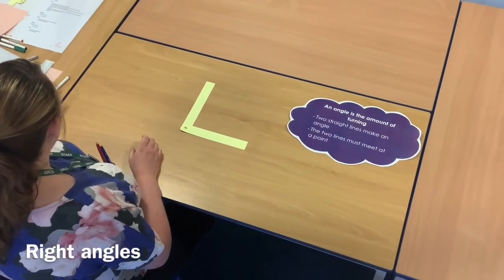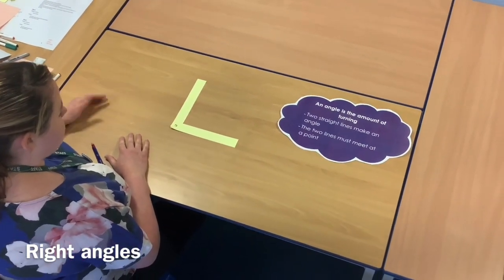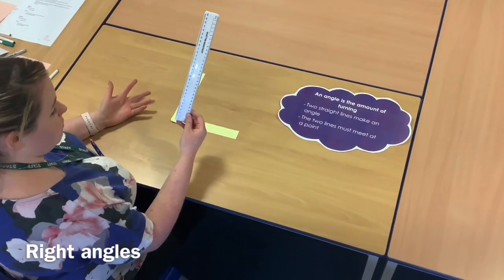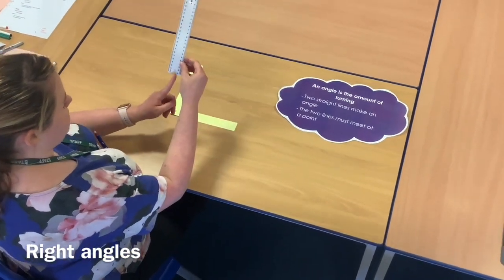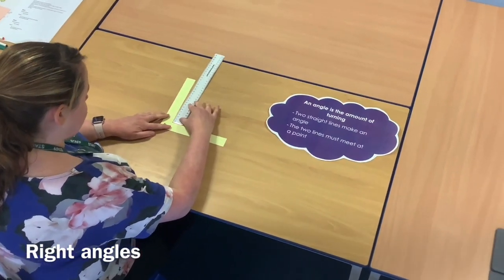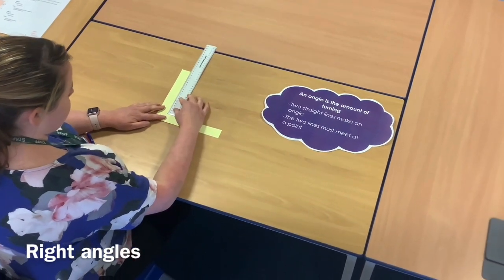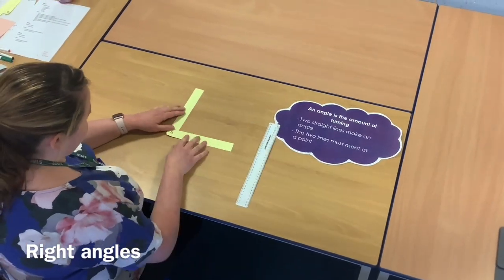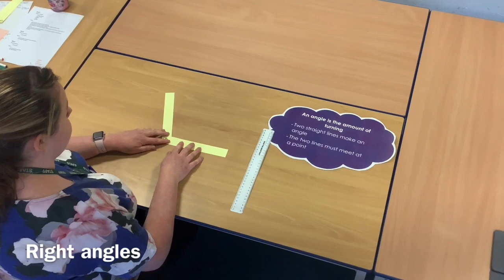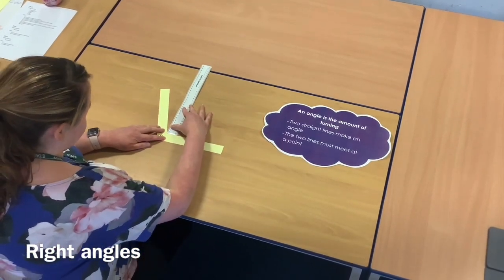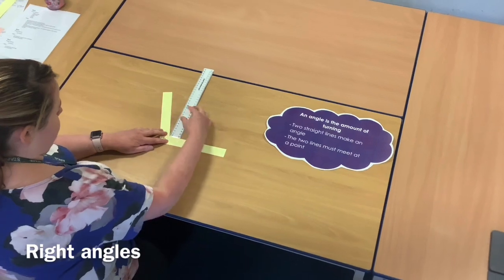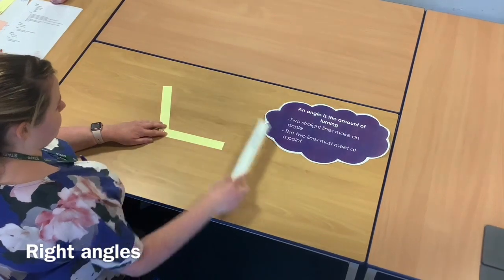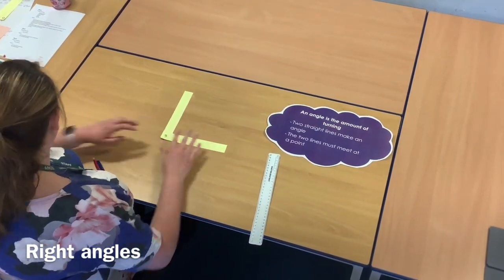There are 2 things that you can use to help check if an angle is a right angle. One of those is just using a ruler. I can use the edge of the ruler and place it up. If the ruler fits in nice and snug, it would show me that it is a right angle. Whereas if my angle was slightly bigger, and I put the ruler on nice and straight, it doesn't fit in nice and snug, so that's actually bigger than a right angle.